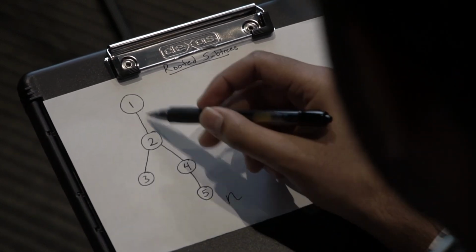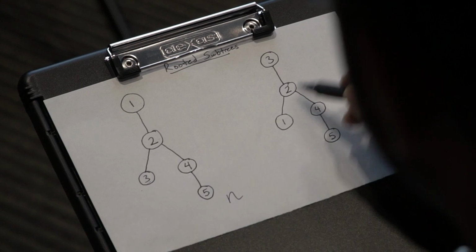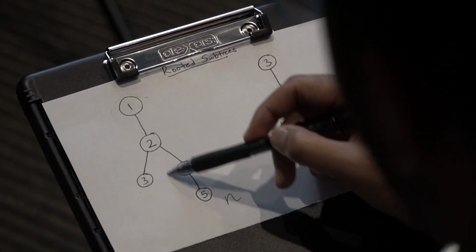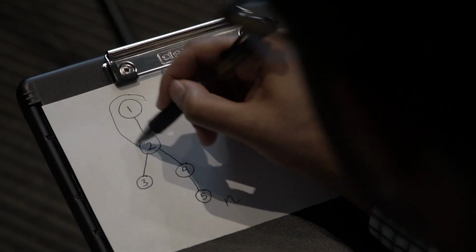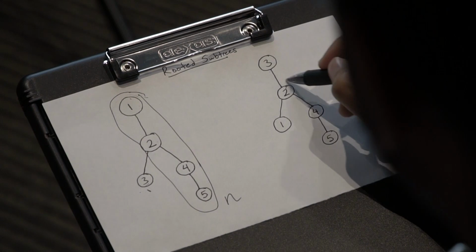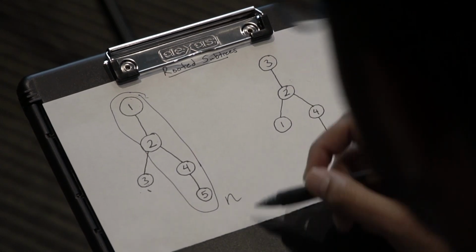And we can look at the nodes on the path between the two roots and subtract out certain parts. So for example, to get all of this except for node 3, we can select the root and we can select everything except for node 3.